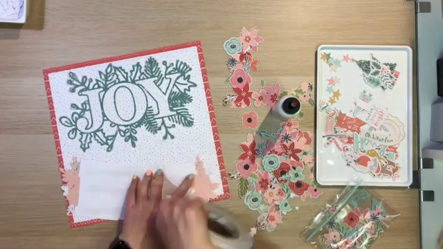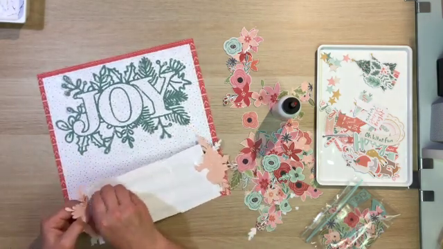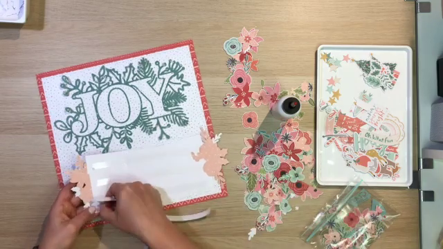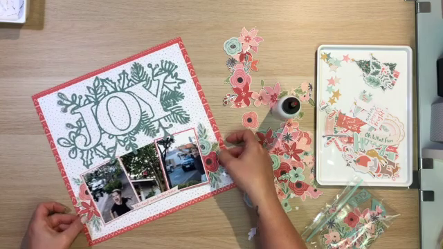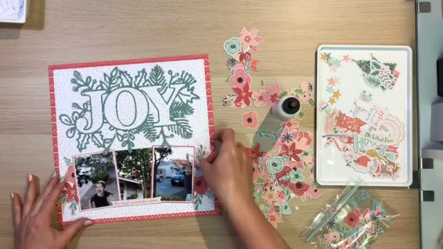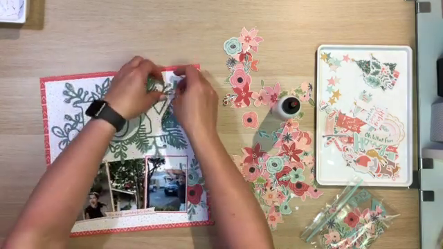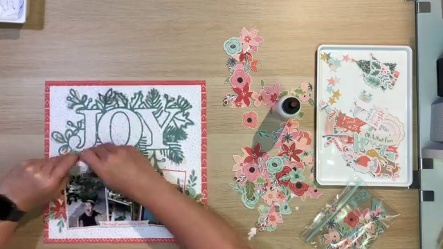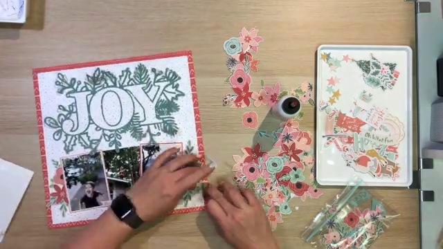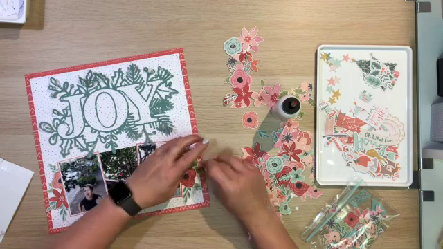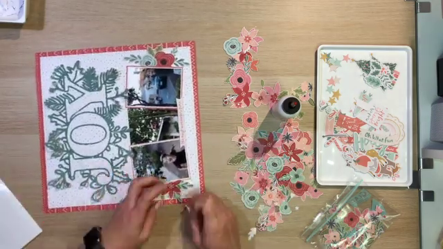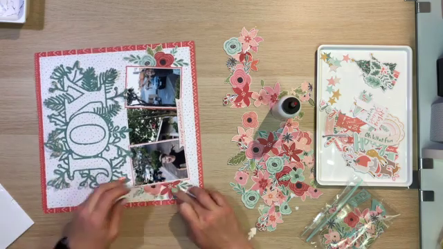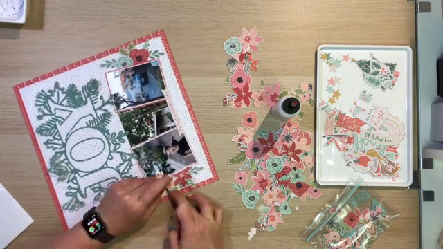Now I'm just sticking all of this down with some double-sided tape. I wanted to hold all those photos together, and I'm making sure that the photos are sitting just underneath that foliage of the Joy. I'm just going to go ahead and rough that up a little bit to give it a little bit of dimension, as well as underneath some of those leaves along the side. I just wanted to give them a little bit of a lift as well and make sure they had plenty of dimension. So this layout comes together reasonably quickly.